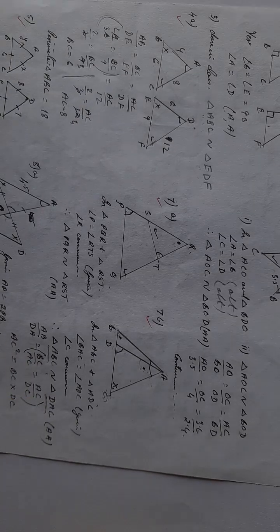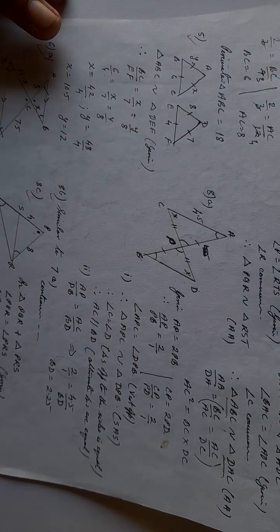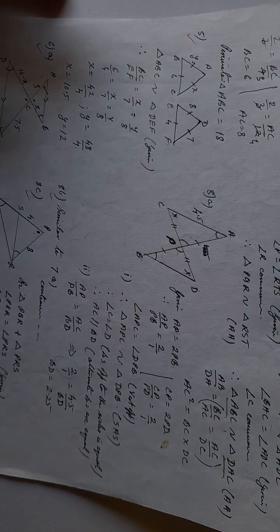Did you get that? Once you write the triangle in order, it becomes very easy to solve. Is that okay?